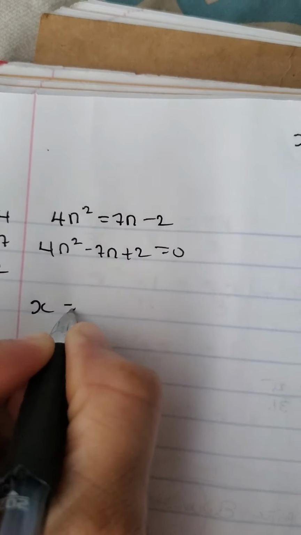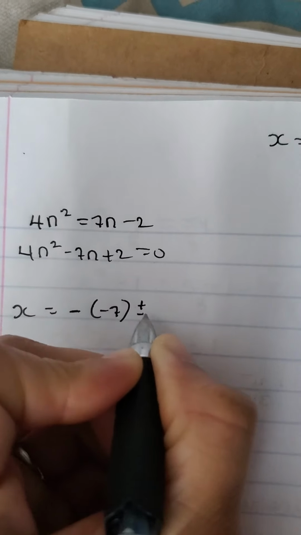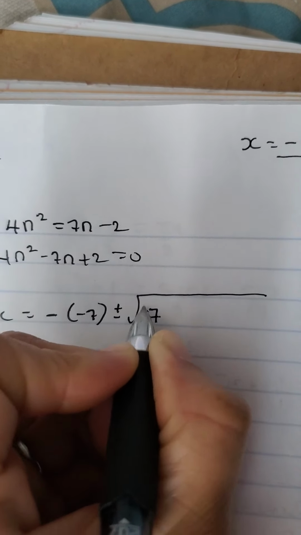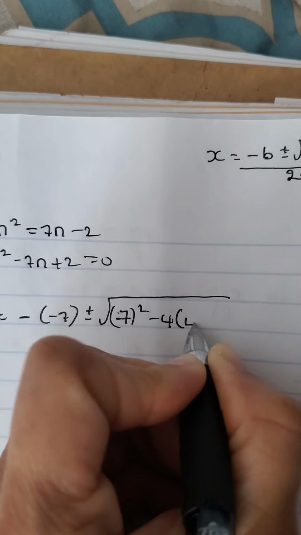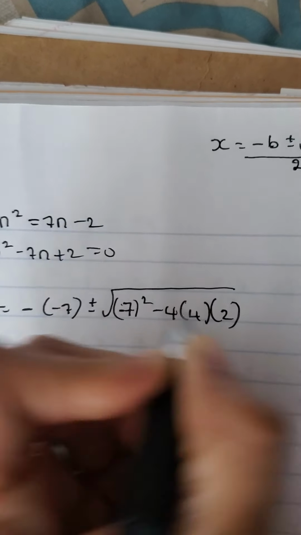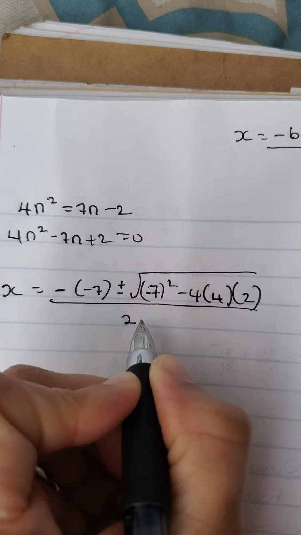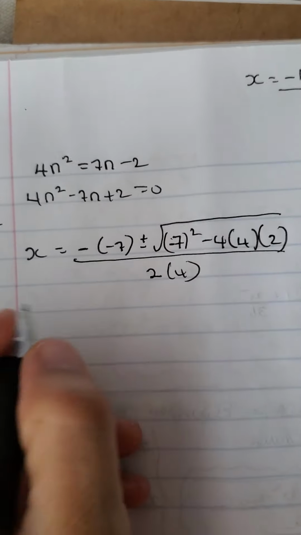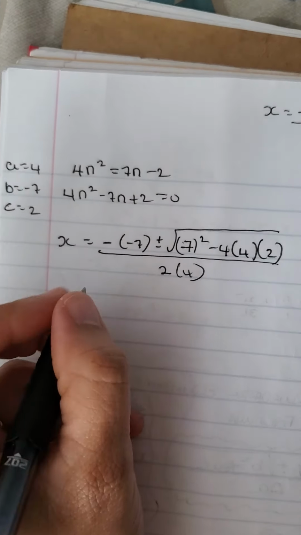So my x is equal to -b plus or minus the square root of b squared, -7 squared, minus 4a, which is 4, and c, which is 2, all over 2a. All right, let's evaluate this on this side here. Let's see what x is equal to. Let me take my time.